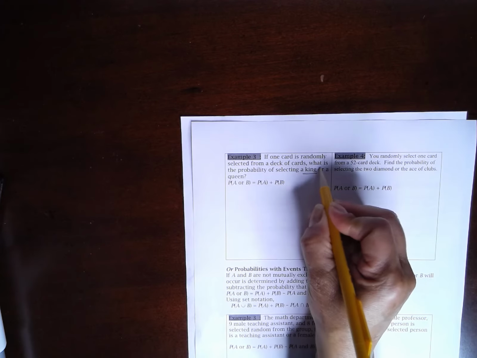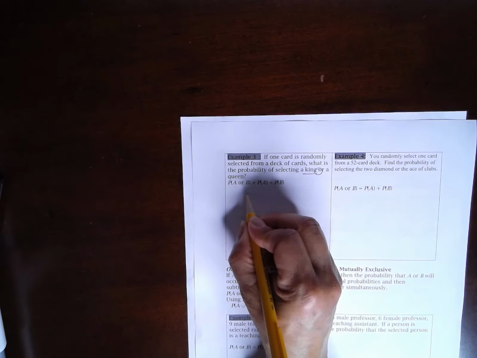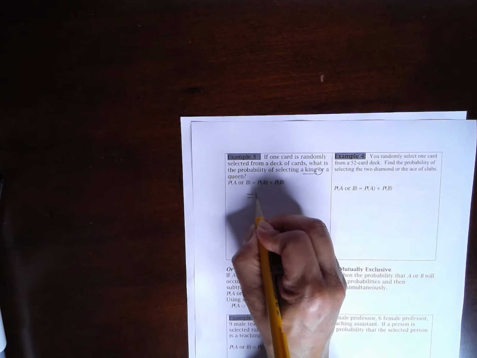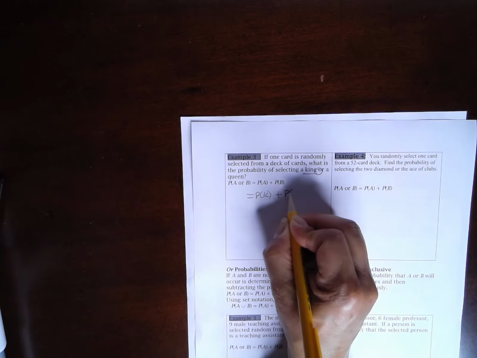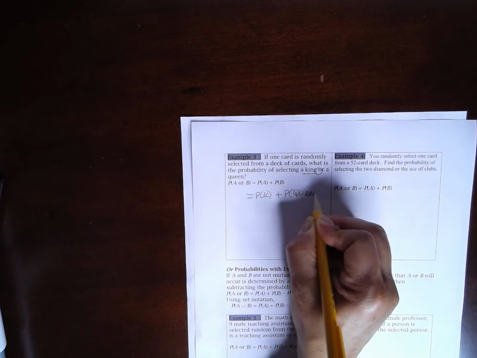So, example 3. If one card is randomly selected from a deck of cards, what is the probability of selecting a king or a queen? A king and then or. Or must always inspire you to add. So if it is an or, we're adding the probability of king plus the probability of queen.